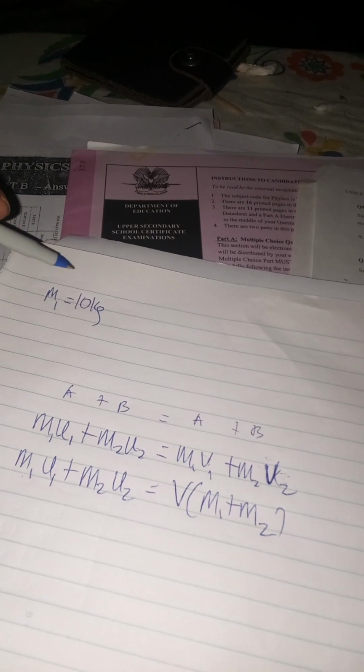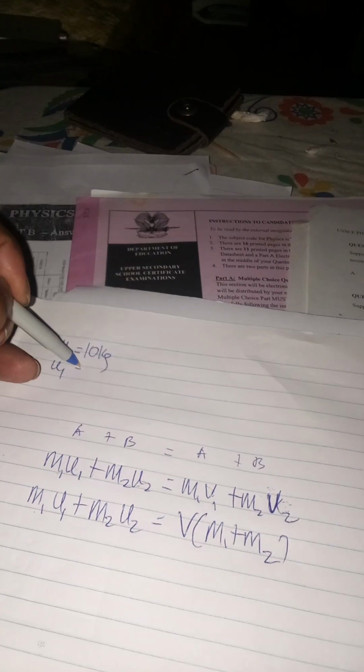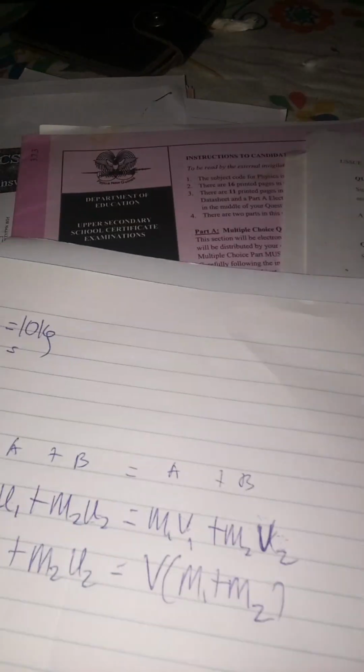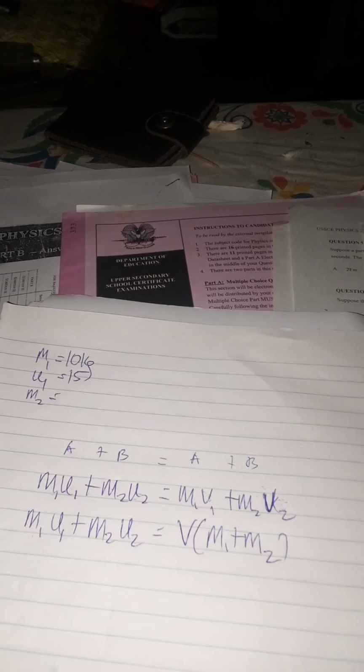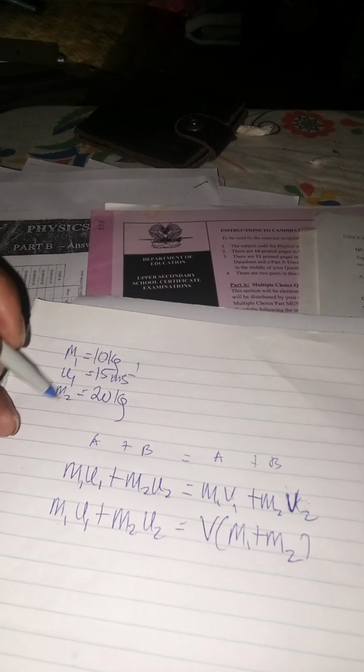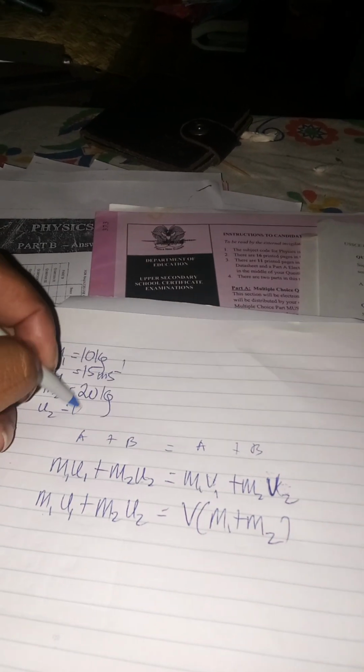U1, the initial velocity before the collision, is 15 meters per second for trolley X, and M2 is 20 kg, and U2 is also given to be 10 meters per second.